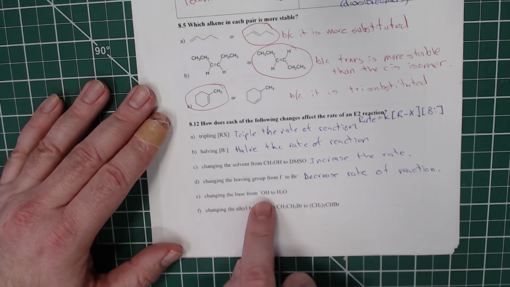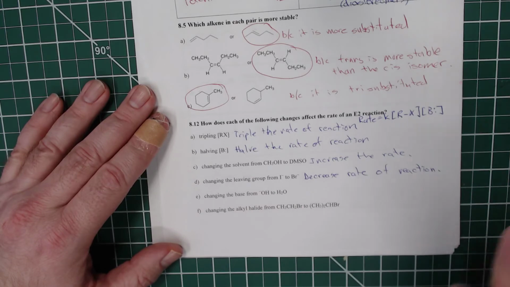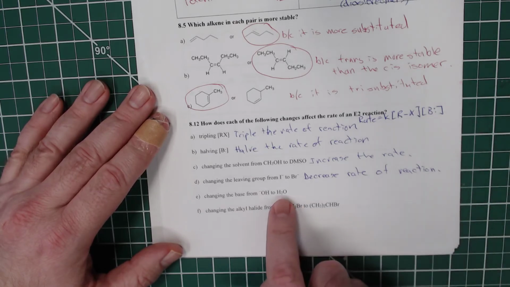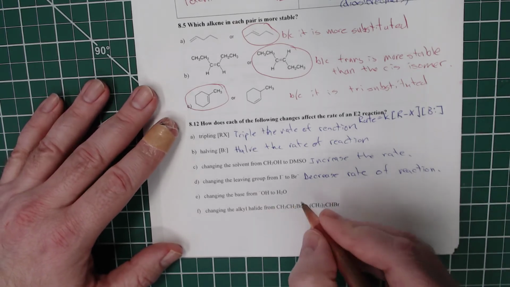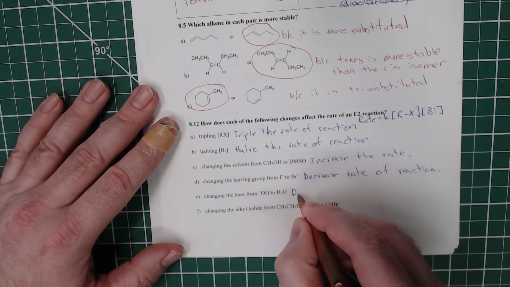All right, changing the base from hydroxide to water. So hydroxide is a strong base, and we know that strong bases tend to favor the E2 mechanism. So changing it to water is probably going to decrease the rate.